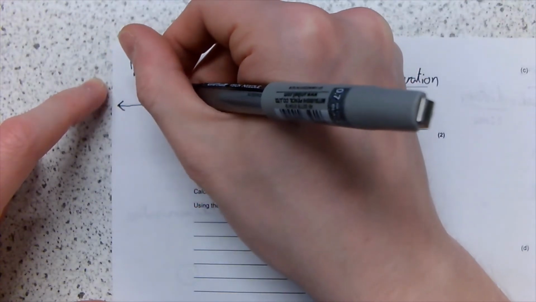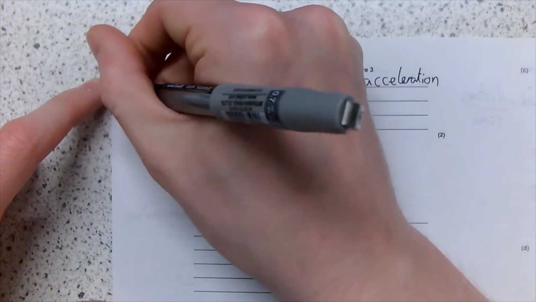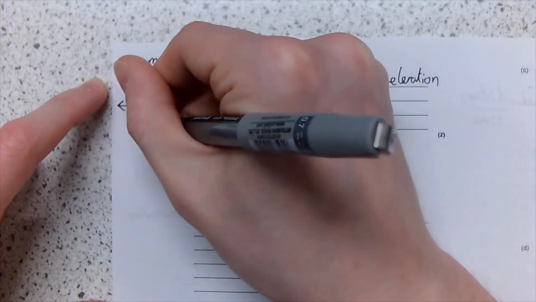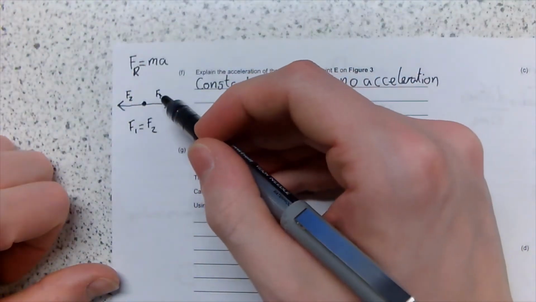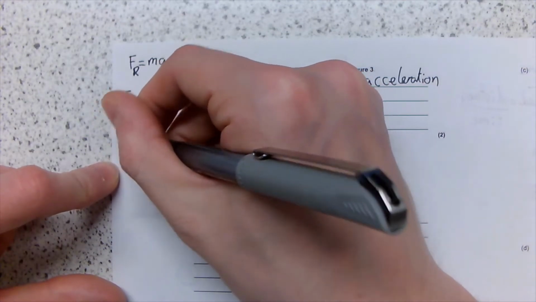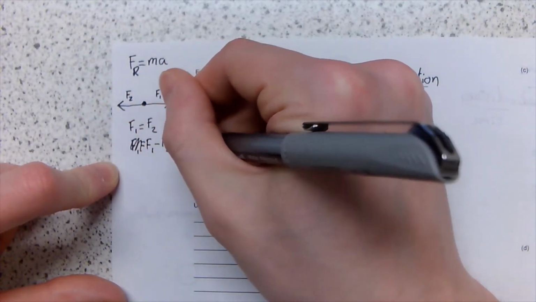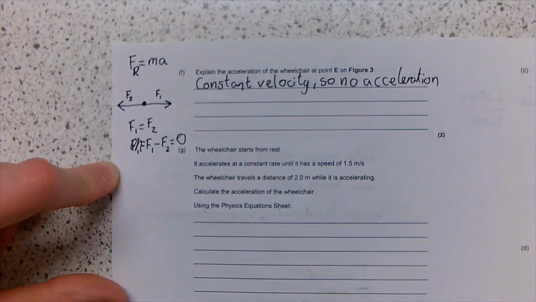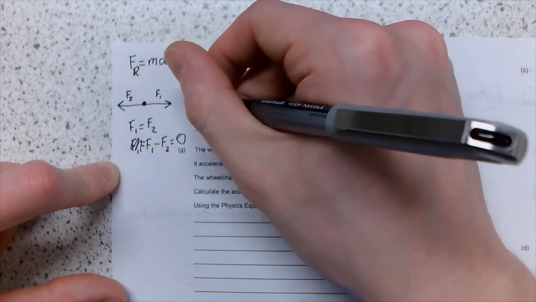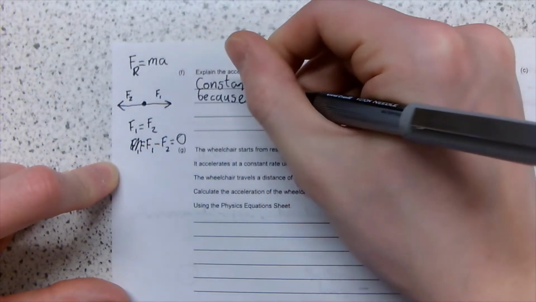And the force here would be the same, F1 would be the same as F2 in this situation, which means there is no resultant force because F1 subtract F2 would equal 0. Okay, and that's the key thing I'm trying to get across here. F1 subtract F2 would equal 0. There is no force that is resultant. So constant velocity, so no acceleration, and that is happening because the resultant force is 0.